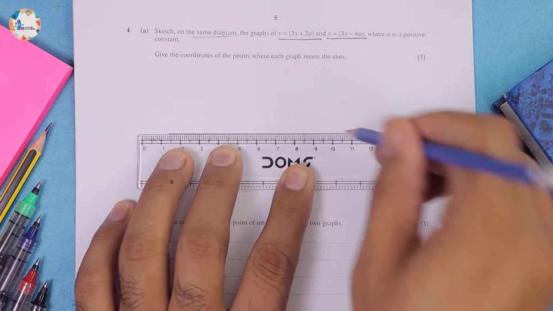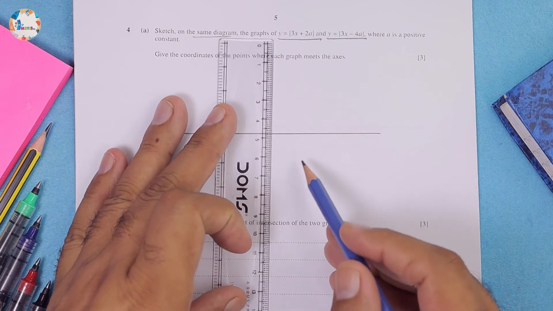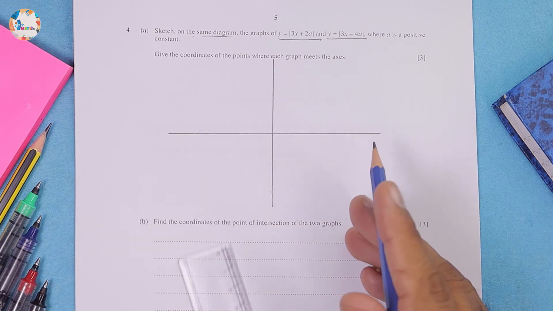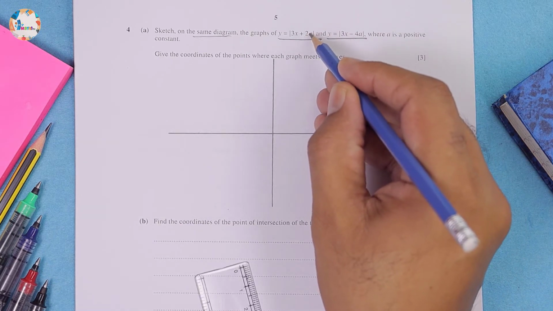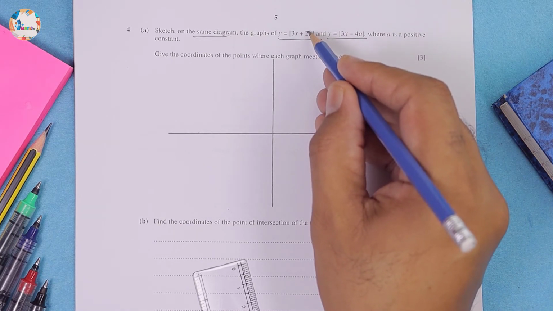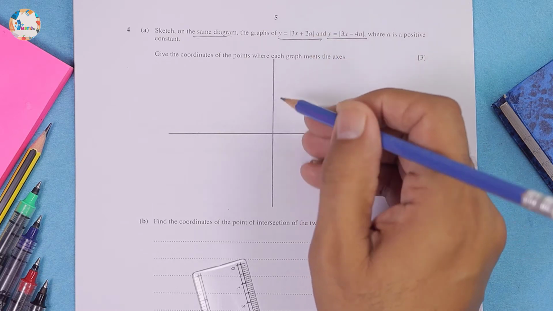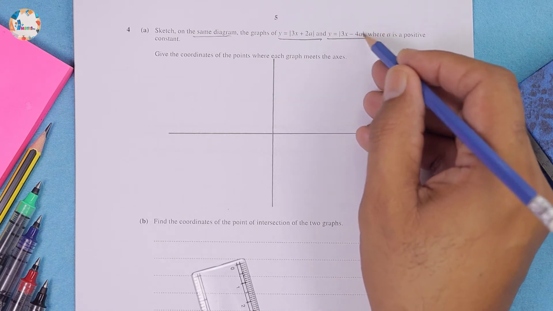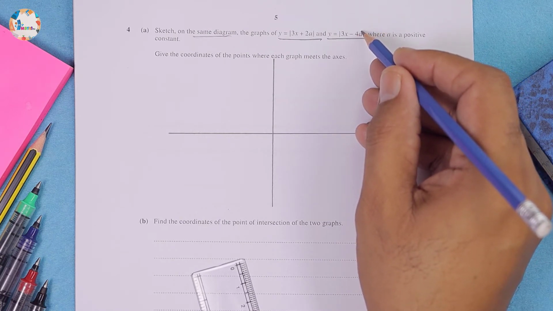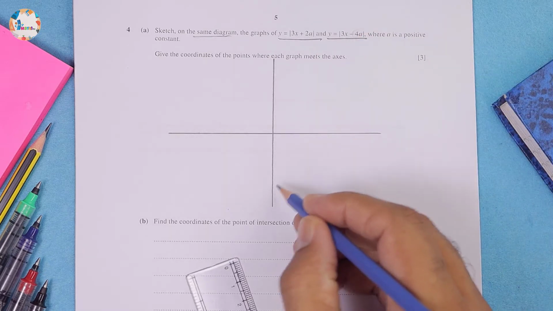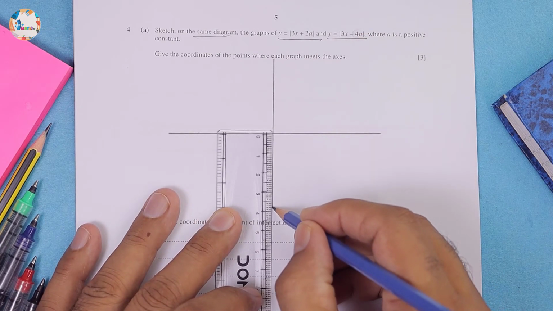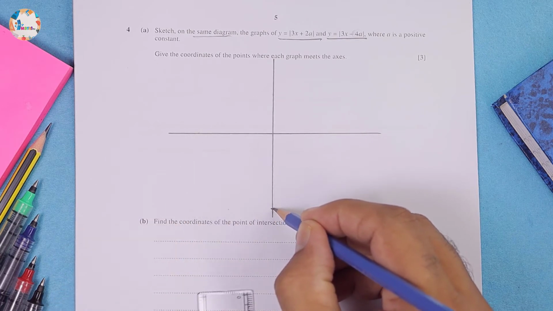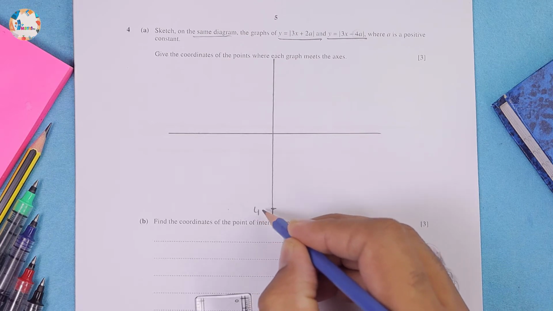So this will be our coordinate axis. After drawing this one, we'll be checking this. The y-intercept is at 2a. So first we can draw this -4a. So the -4a y-intercept, we can roughly take up to this. We are just sketching, so no accuracy is required.